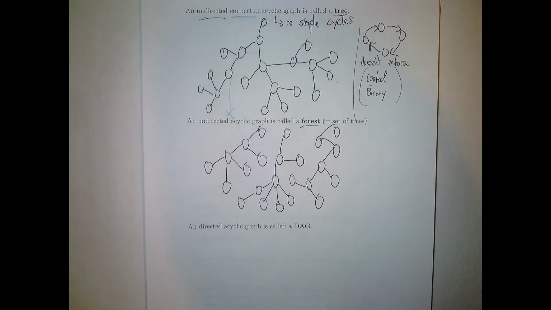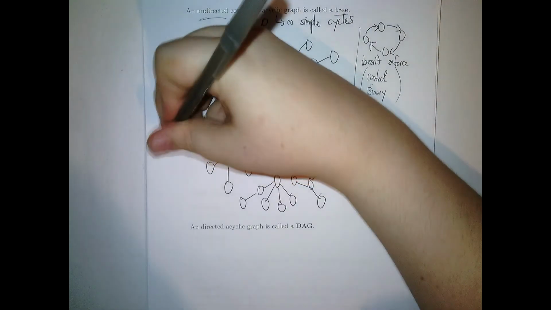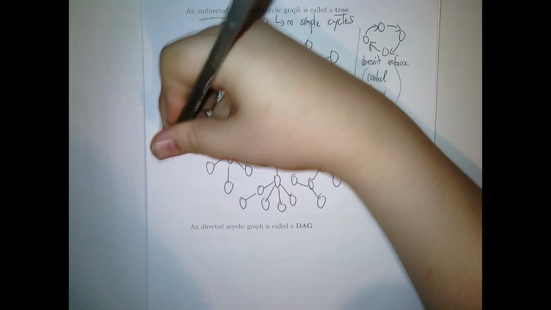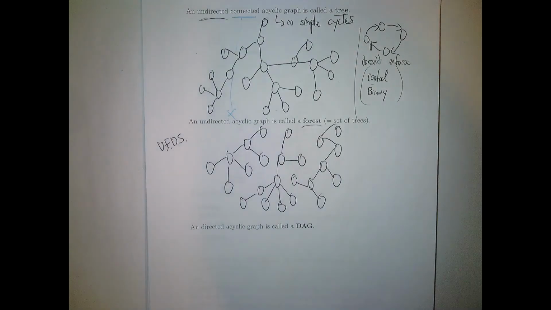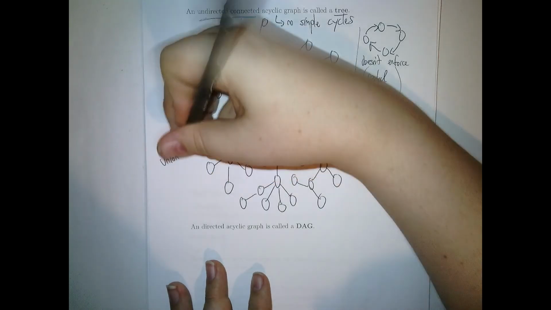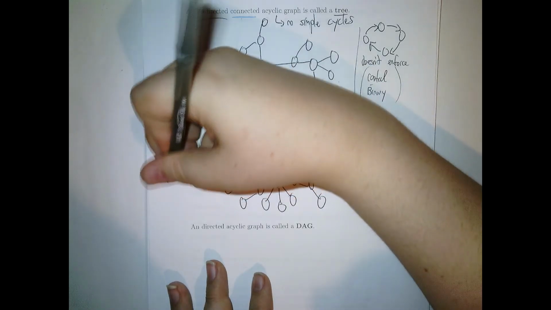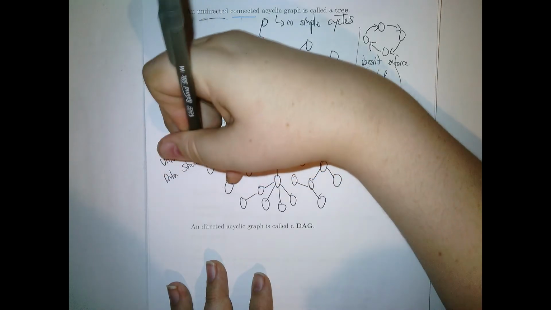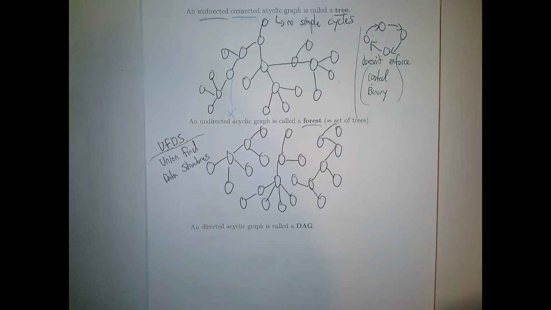This name does show up a bit, and there are applications. In particular, we might think about this later. I need to see how much time we'll have. The Union Find Data Structure, UFDS, uses forests. So if you're looking for an application, there you go. Spend a few minutes Googling UFDS, Union Find Data Structures, and try it out. I'll write up the whole name. So check those out if you're interested. But that's not really why we're here.